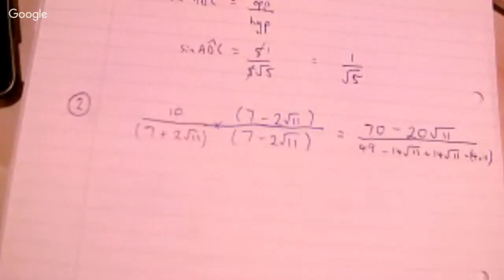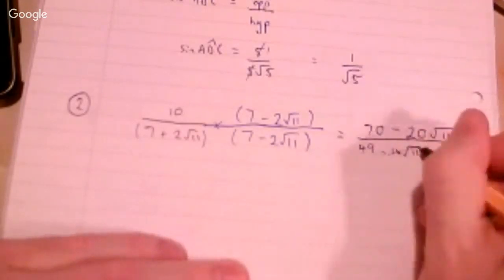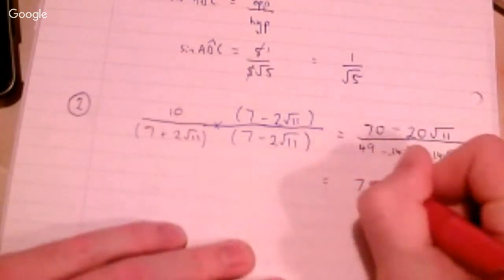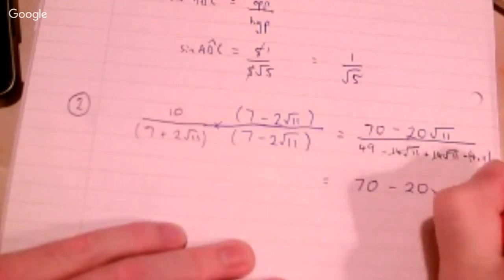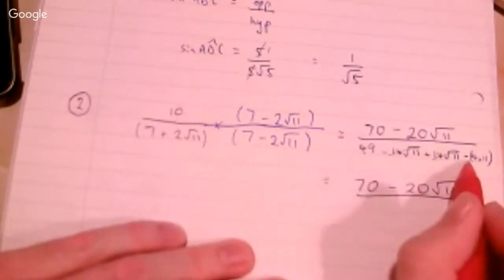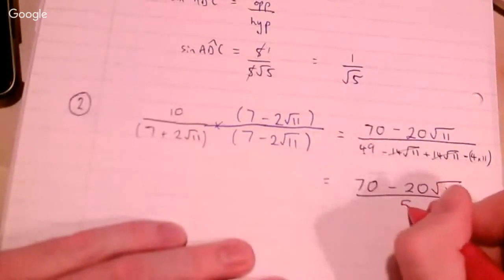Now, the idea of doing this is that it will always cancel out the roots on the bottom. So they're gone now, because you had minus 14 root 11 plus the 14, they cancel. So I get 70 minus 20 root 11, and that is 49 minus 44. So that would be 5.